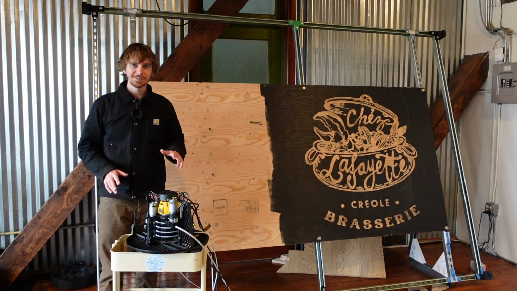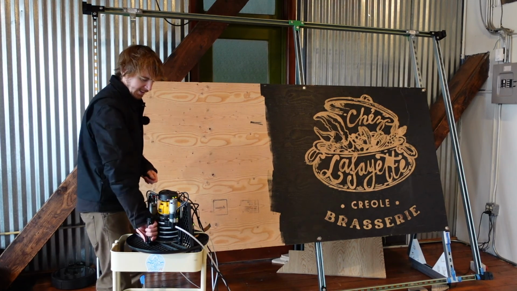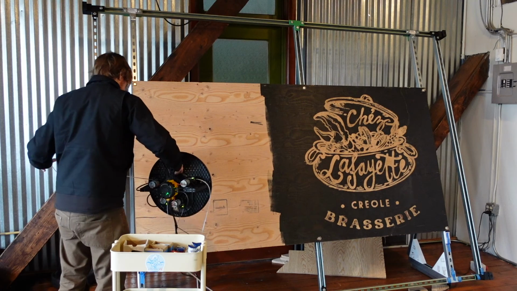All right, slight technical difficulty. I found the right pins or the right bolts for the corners of this frame. I didn't find quite the right ones, but I found some that will work.